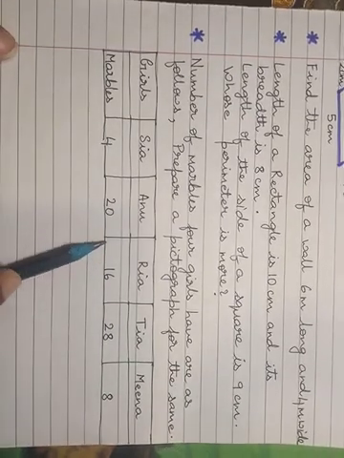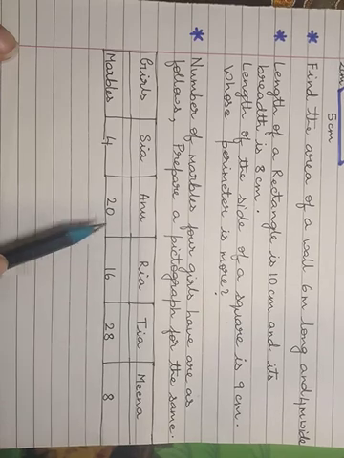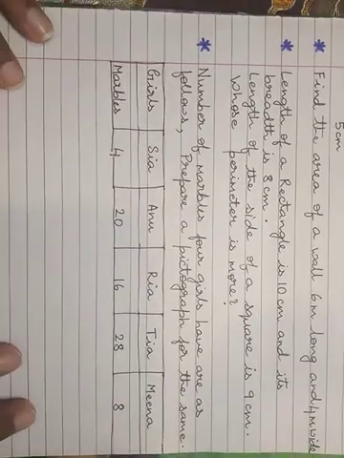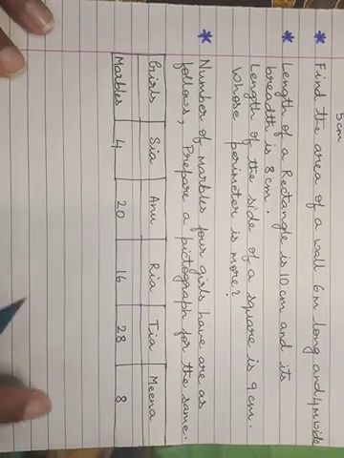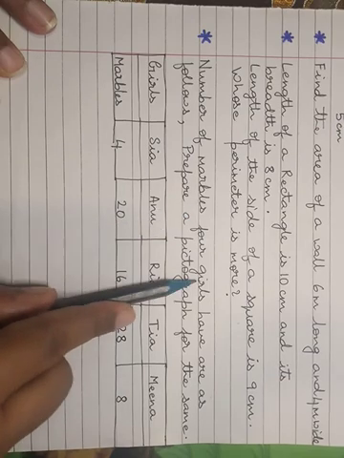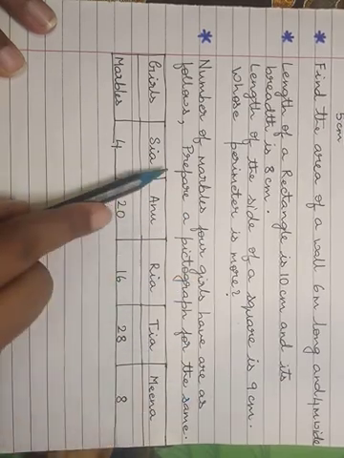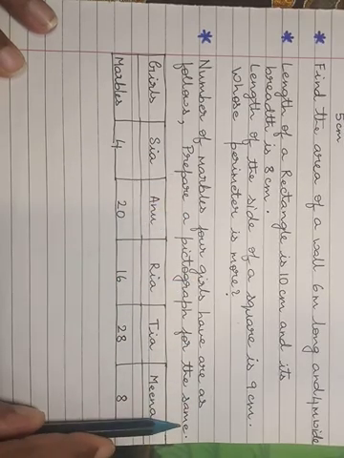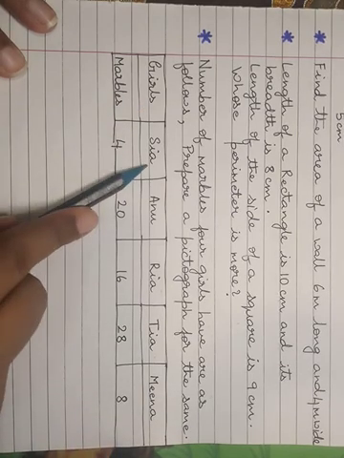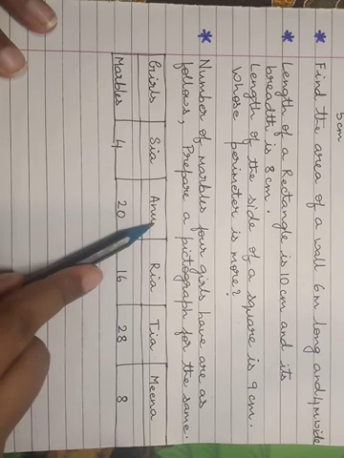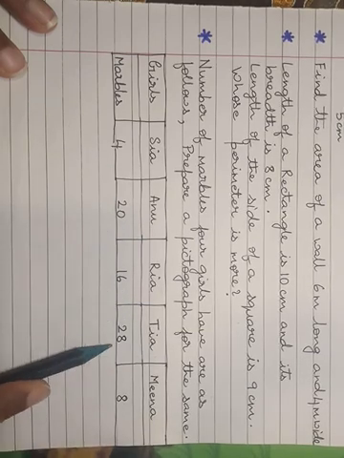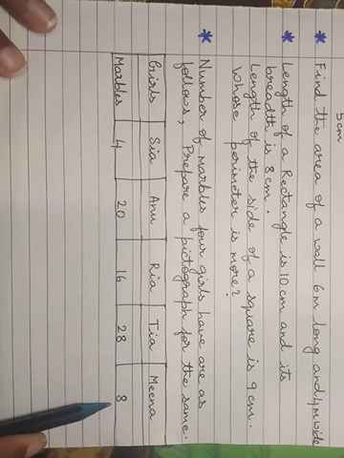We will also do the revision of this lesson, that is pictograph. So I have given a table here for you and you are going to prepare a pictograph for the given table. Number of marbles, that is 4 girls are given. Prepare a pictograph for the same. The girls and the marbles. Sia has 4 marbles, Anu 20, Ria 16, Tia 28 and Meena 8.